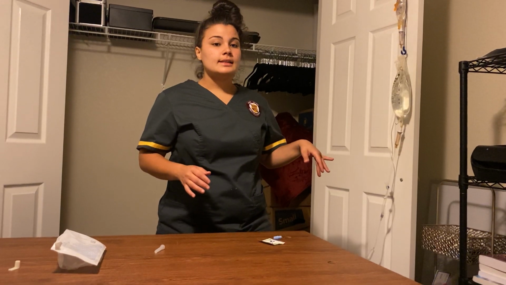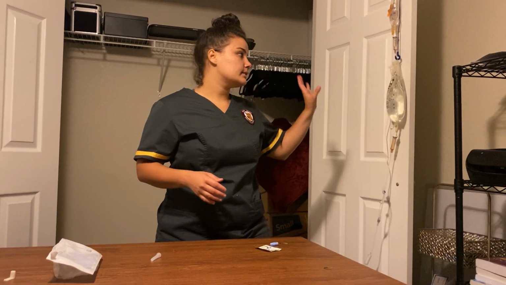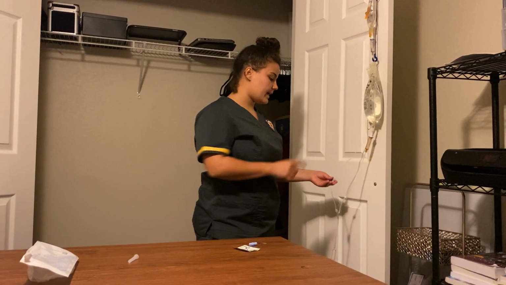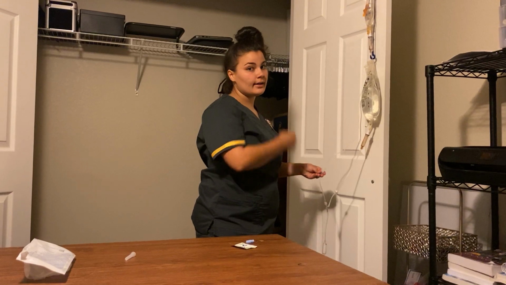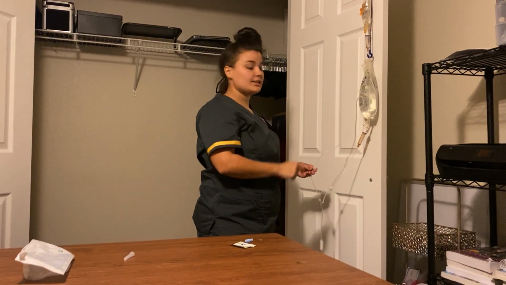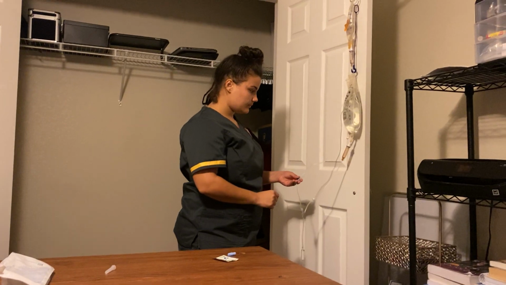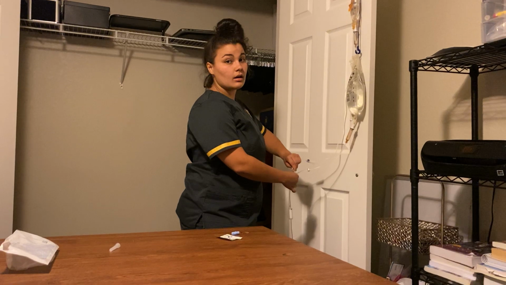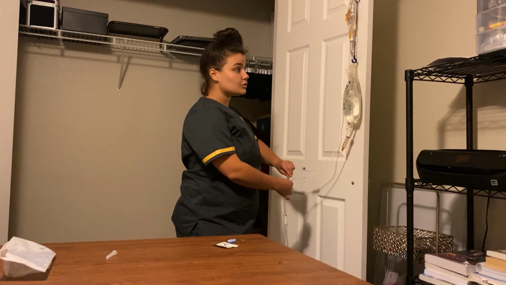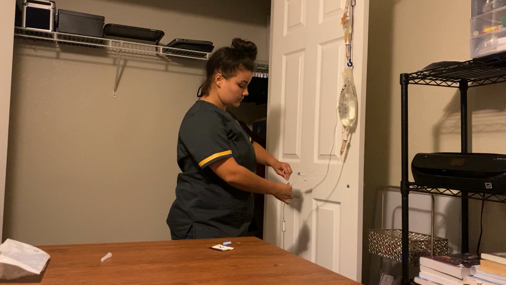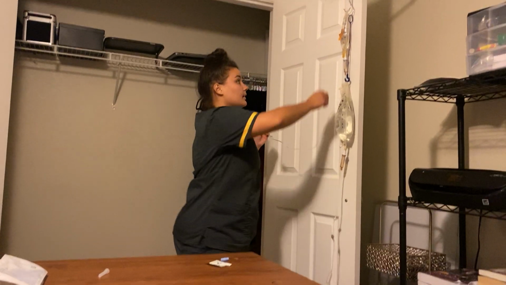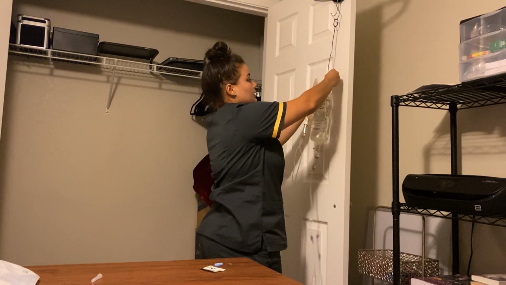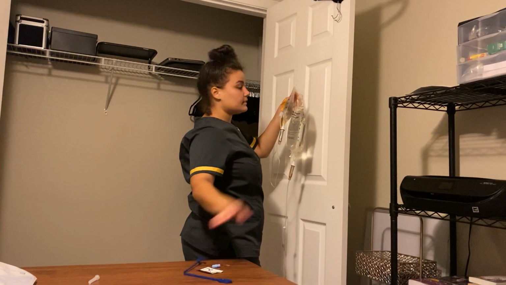So let's say that I want to go and discontinue this. What I'm going to do is make sure that this is closed all the way down. My regulator clamp on my medication is closed all the way down. All right. I'm going to get this and untwist it. All right. I'm going to get my medication. Also, I have to hang this back up into the higher position.